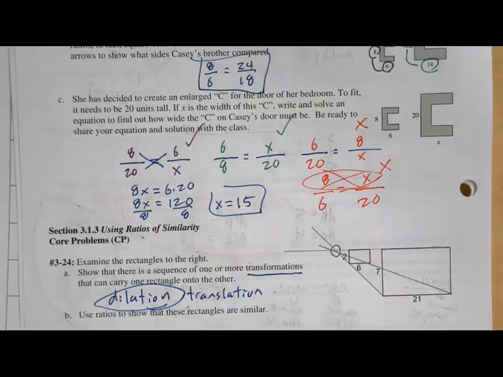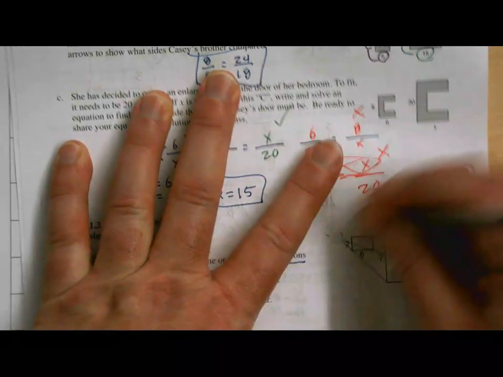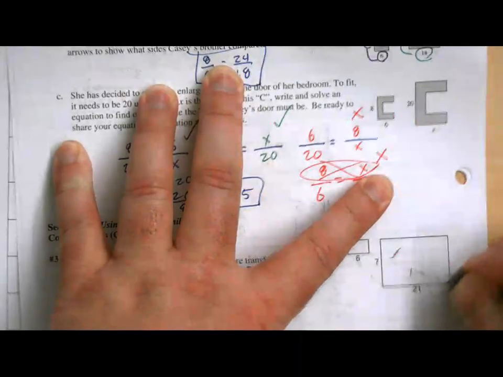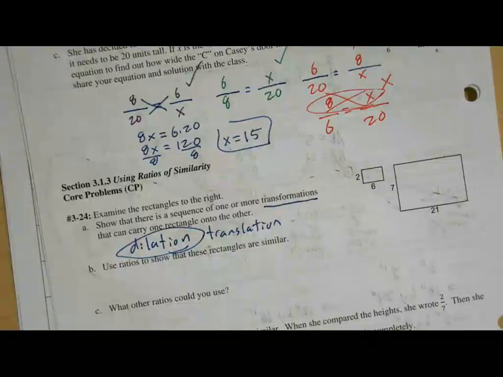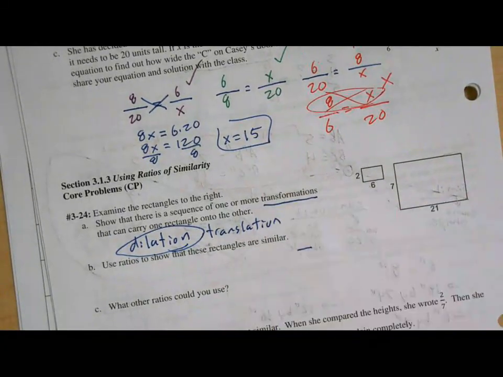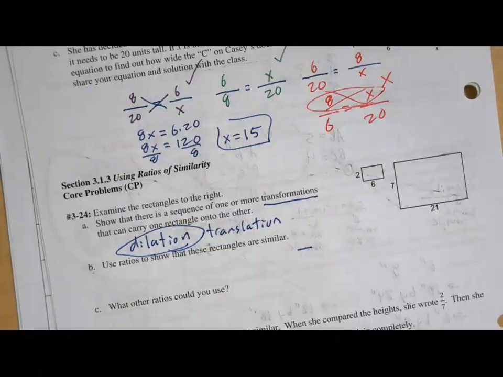Here's what I do want you to worry about. We're going to make some proportions now. We're going to show that some ratios are equal. So I'm going to create a ratio. Now, a ratio is just a fraction. A fraction is one way to express a ratio. There are other ways too. I'm going to use a fraction here.